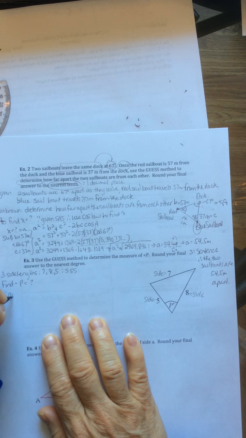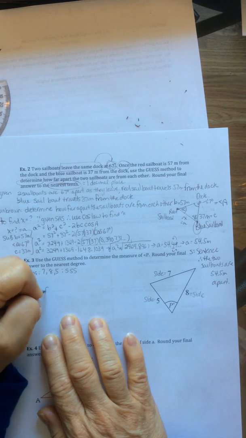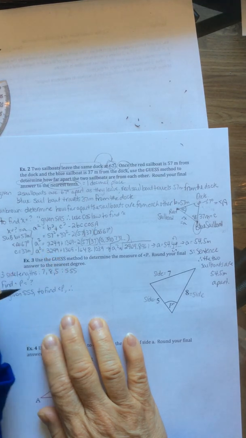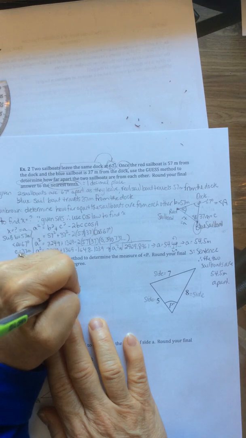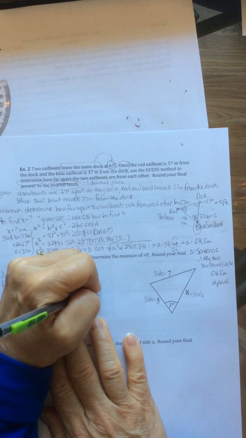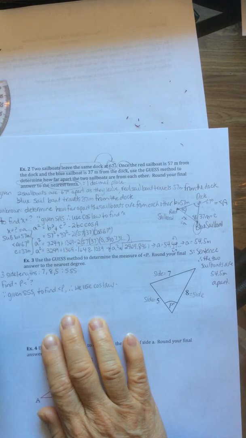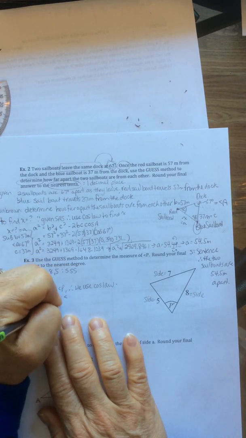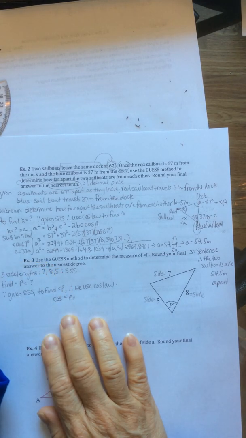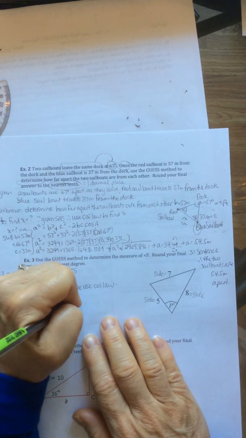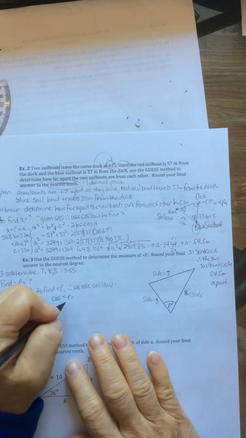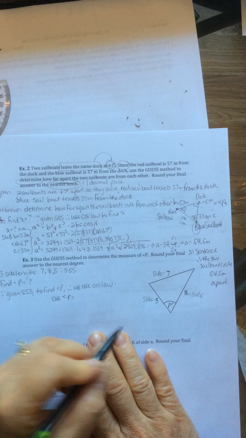Since we're given side, side, side to find angle P, therefore we use the cosine law. Okay, the cosine law is cos of angle P is equal to, now we don't know, that's the problem, we don't know this in terms of any other letter.